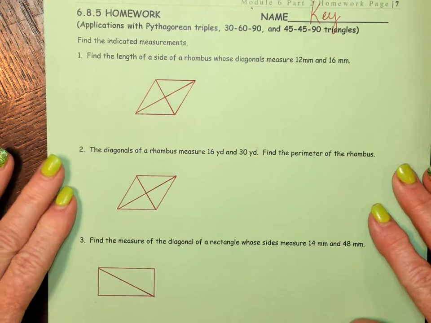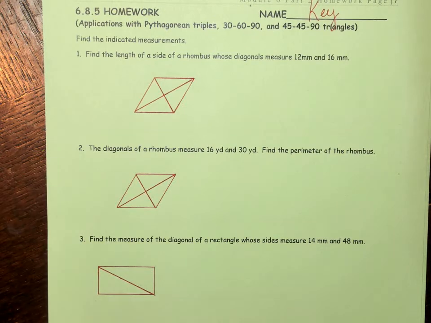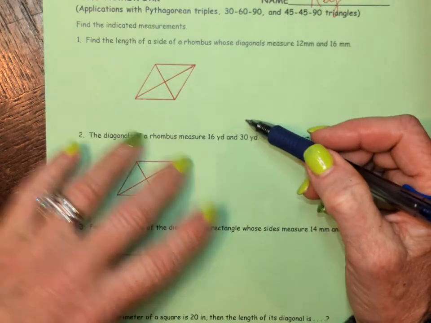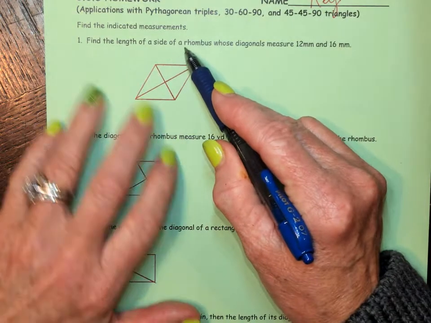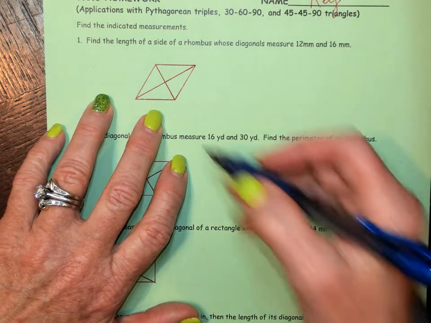I've already gone through and drawn the diagrams. I haven't labeled the diagrams, but I have drawn them. So here's the first one. Find the length of a side of a rhombus whose diagonals measure 12 and 16 millimeters.